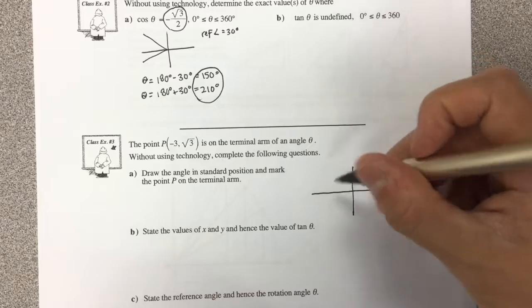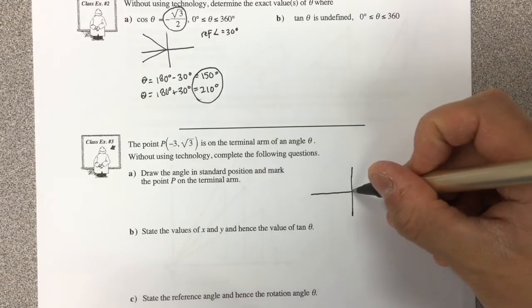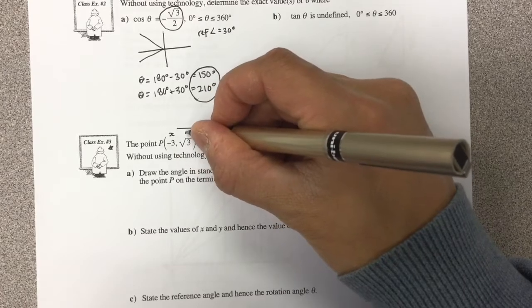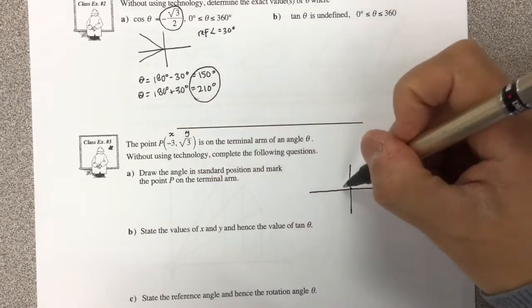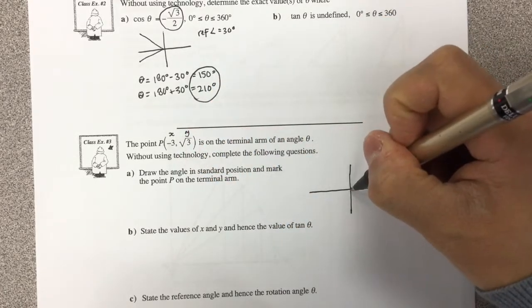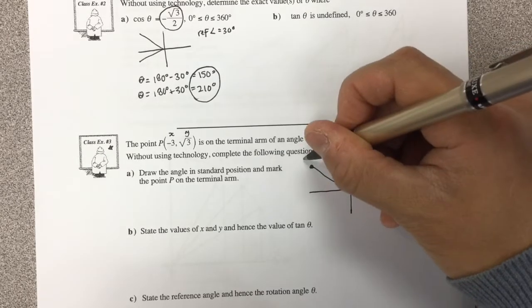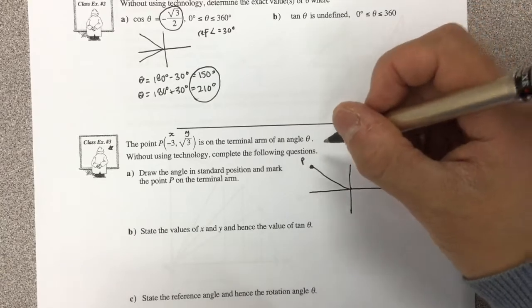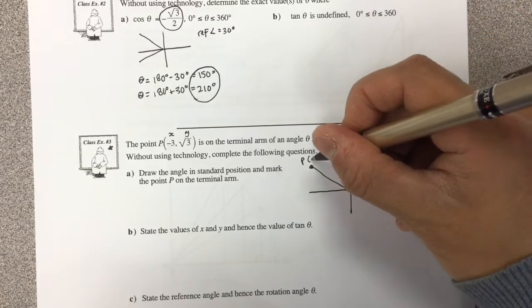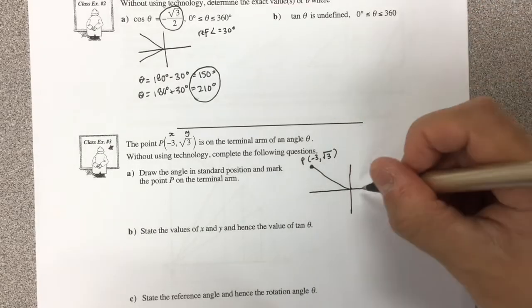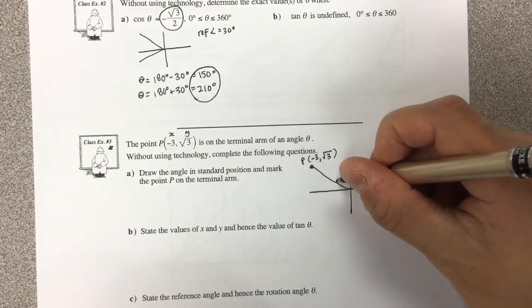in standard position, if I'm starting from my origin, I have my x value of -3 and my y value of positive √3. So we know that my angle is going to be somewhere in quadrant 2. So there's point P on the terminal arm, and the coordinates are -3 and square root of 3. And we're going in standard position.